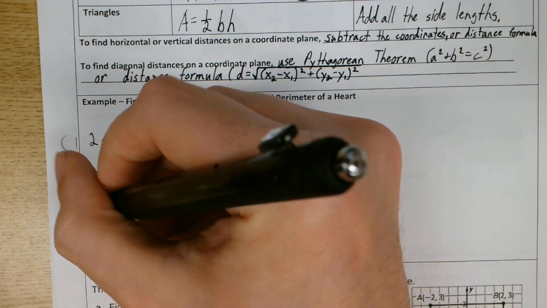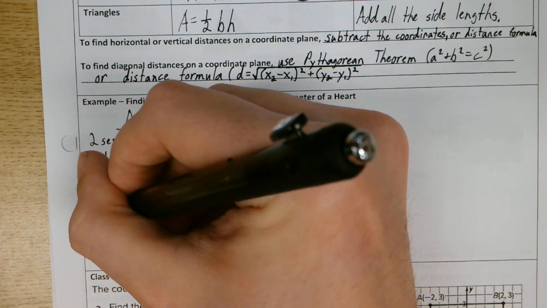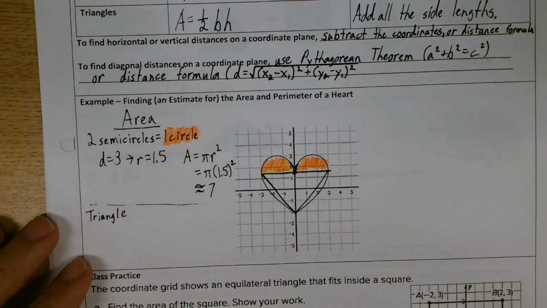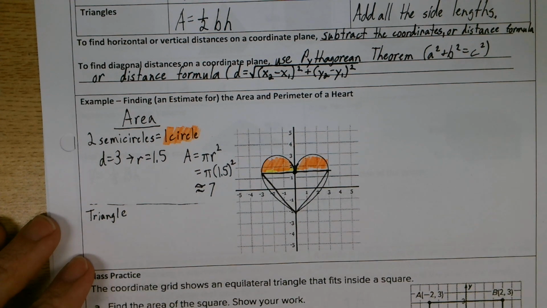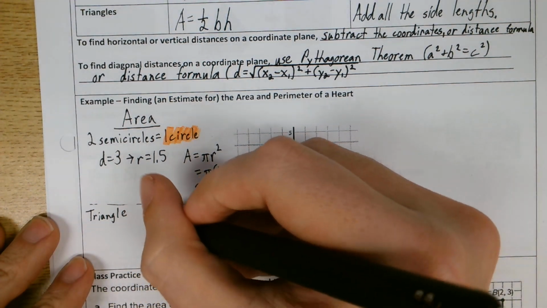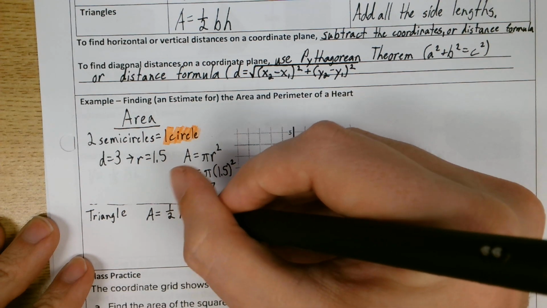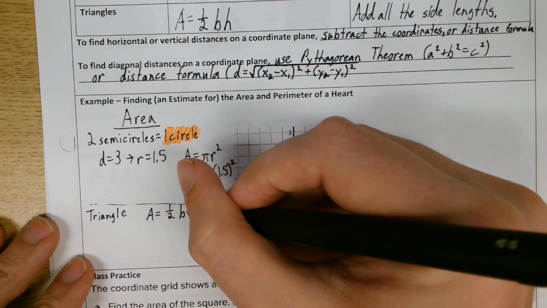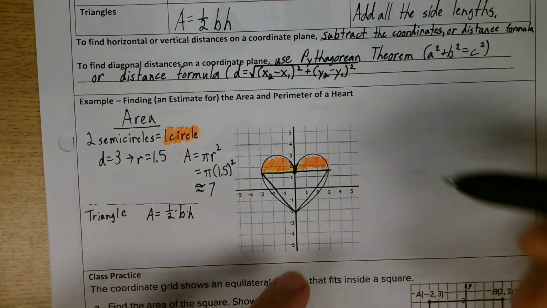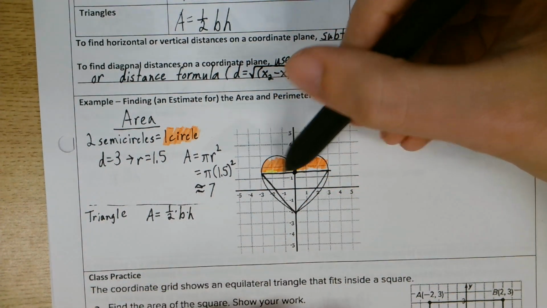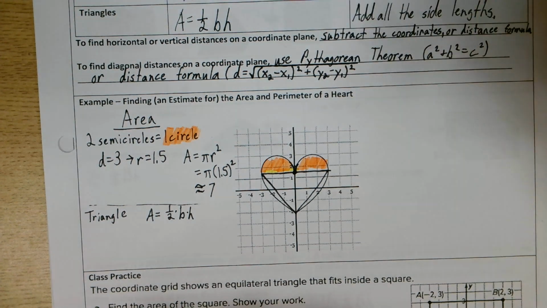So focusing on the triangle, the area of a triangle is 1/2 the base of the triangle times the height of the triangle. Well, from one side to the other, I'm just going to use any flat side to be the base.